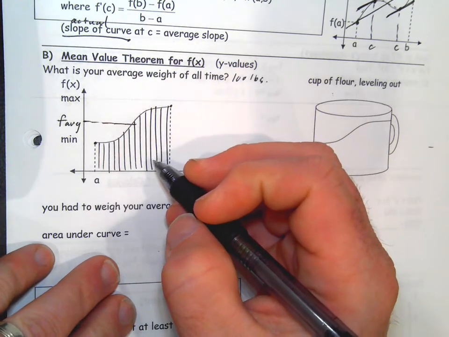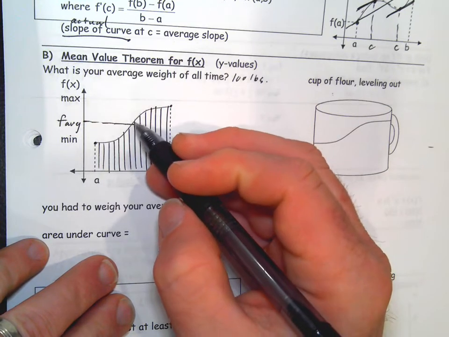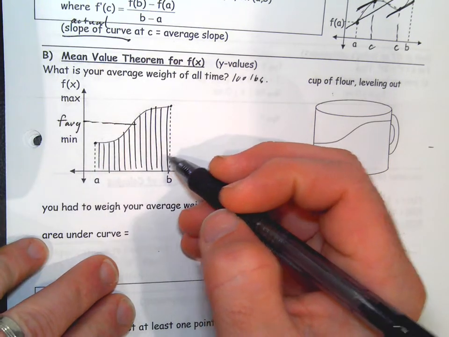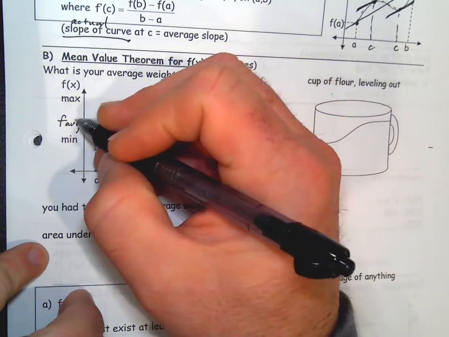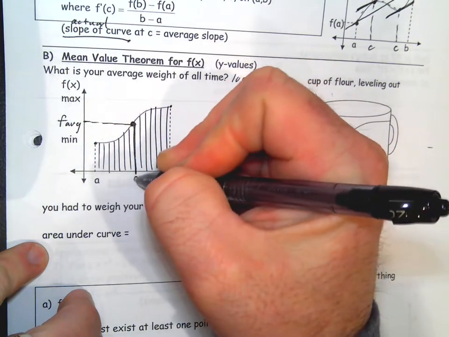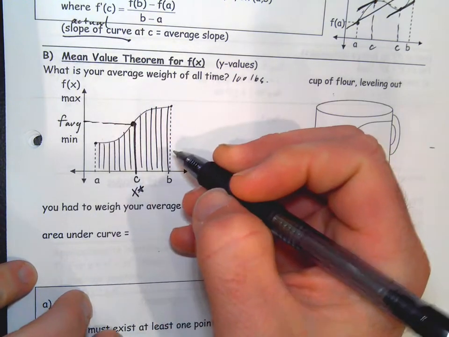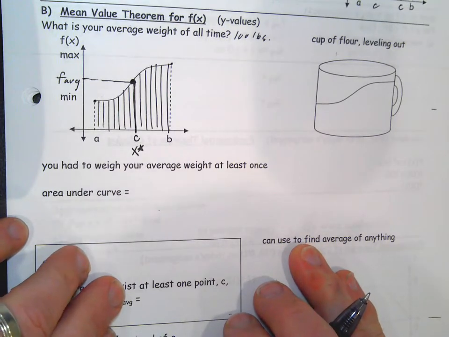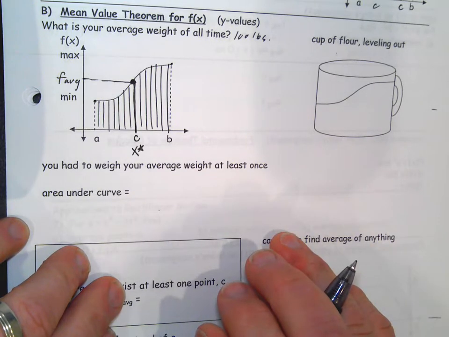Okay. And is it going to be exactly in the middle of the beginning and end weight? No, not necessarily. But there's this other idea that you're going to have at least one time equal to that average, and they call that the C value. Now I might refer to it as X star because I don't know if the book uses X star just to kind of differentiate it from the other one. But here's the dilemma. How do we find the average y value? It seems like a pretty simple idea, but how do we find it?